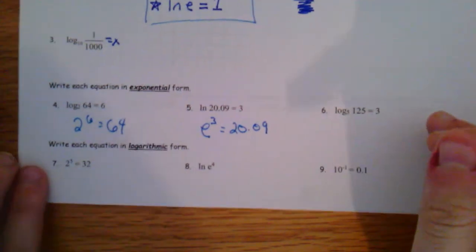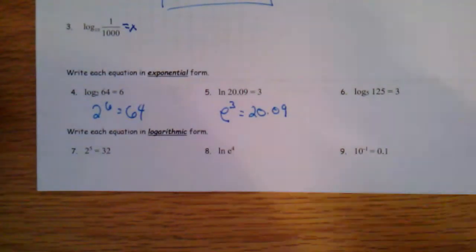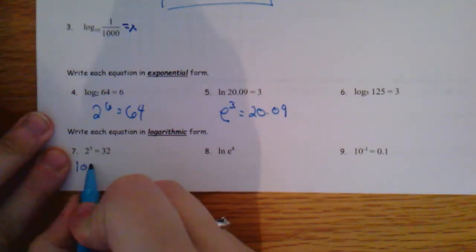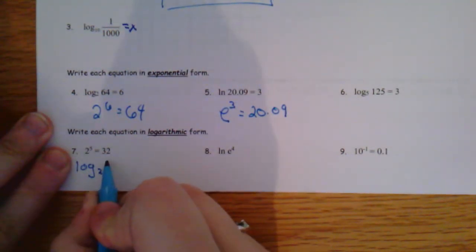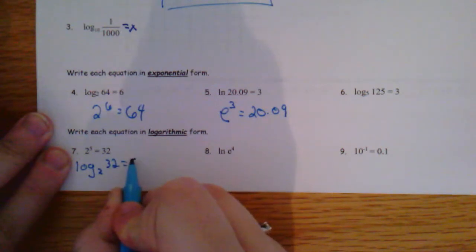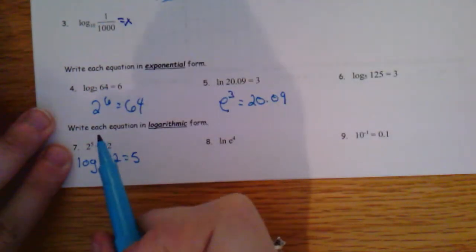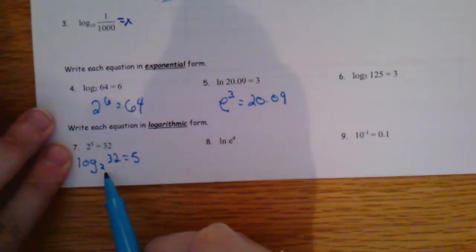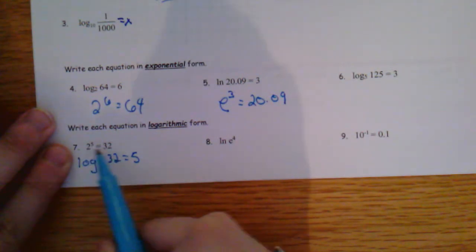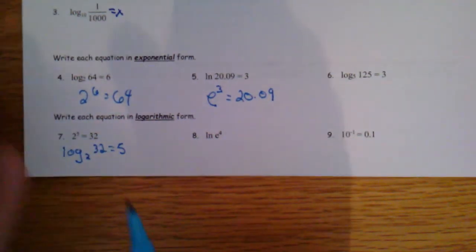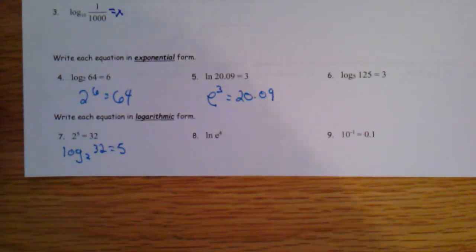Down below, turning it to logarithmic form, number 7 is one where you'd say, okay, let me make this log base 2 of 32 equals 5. Again, the base of your exponent becomes the base of your log, and then the 32 and the 5 just switch sides.